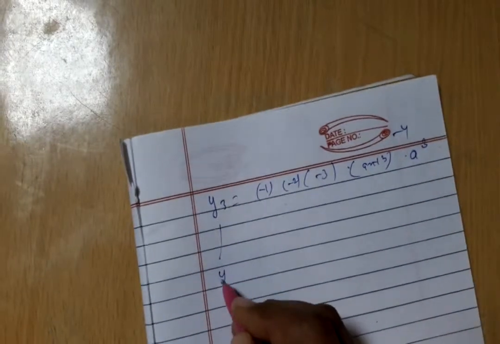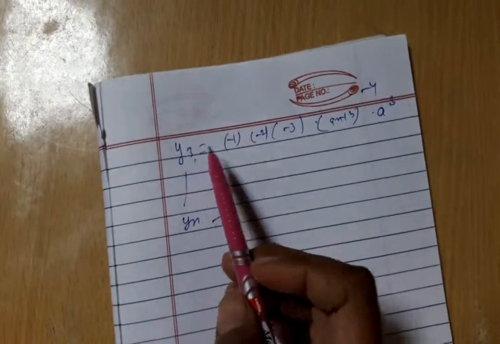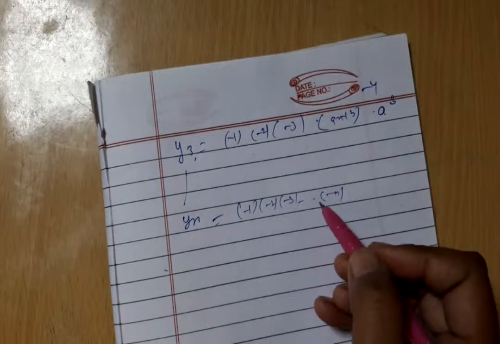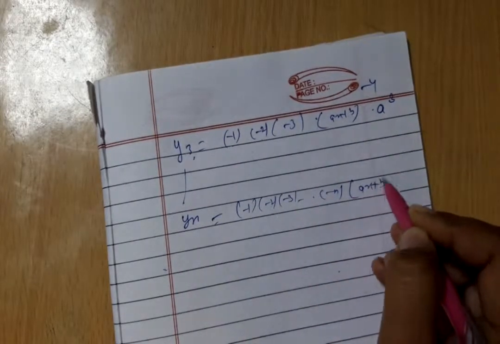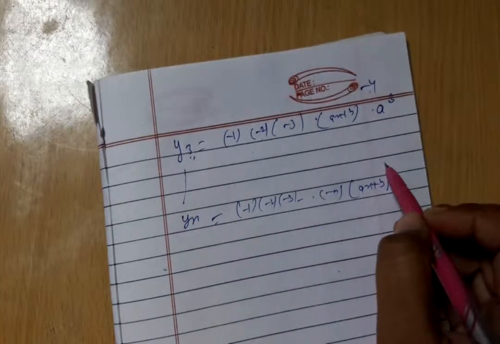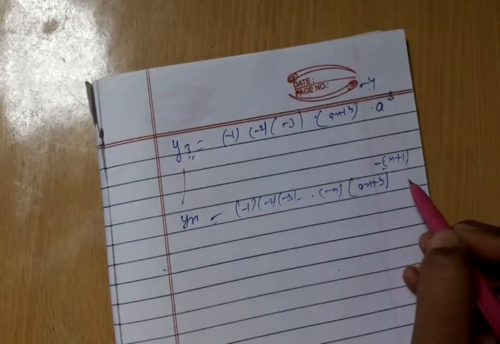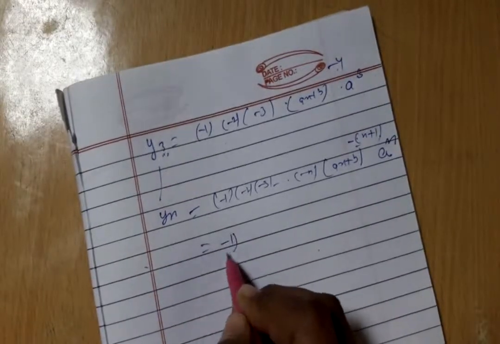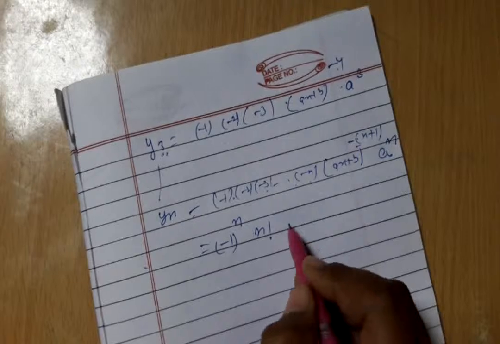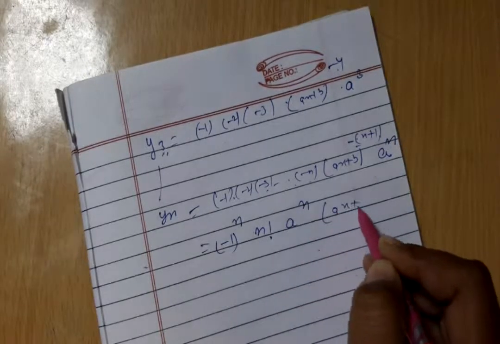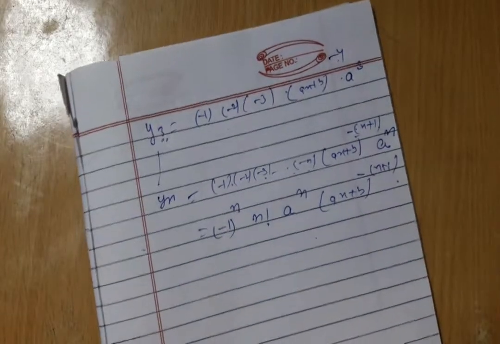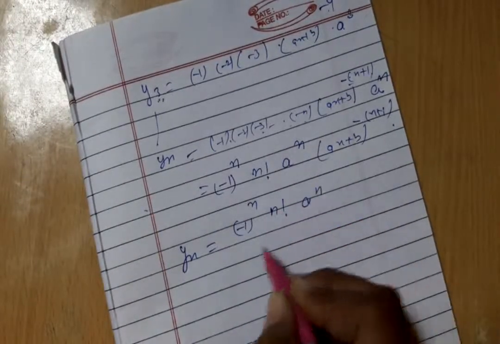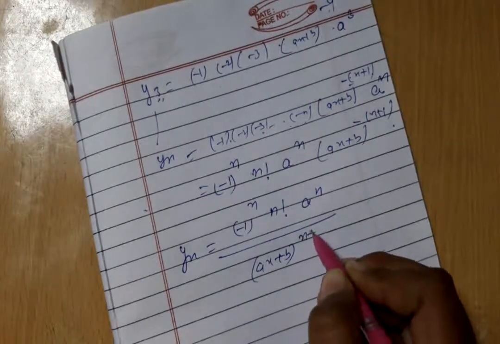Also after the nth derivative, like in the third we have minus 1, minus 2, then minus 3, if n then we will have minus 1, minus 2, minus 3 up to minus n, which we can generalize. And ax plus b power, we have 3 so here 4, that is one extra, so minus n plus 1, and a raised to the power, now 3 so 3, so here we will have n. So this is minus 1 raised to the power n into n factorial and a raised to the power n and ax plus b power minus n plus 1. We can write this as yn is equal to minus 1 raised to the power n into n factorial a raised to the power n upon ax plus b raised to the power n plus 1.